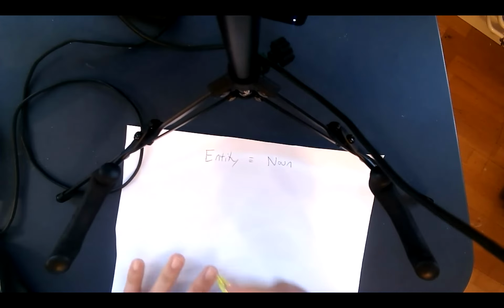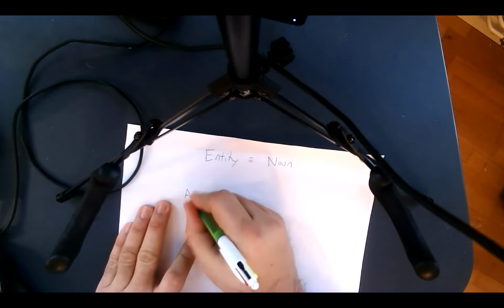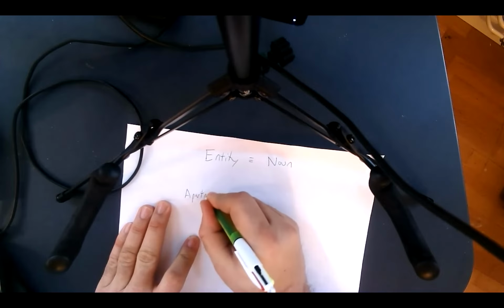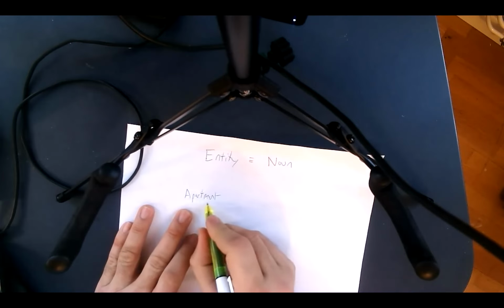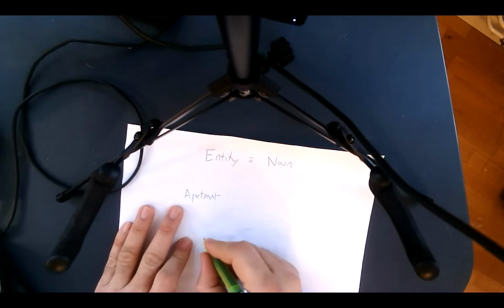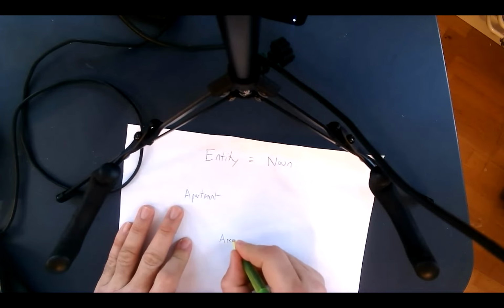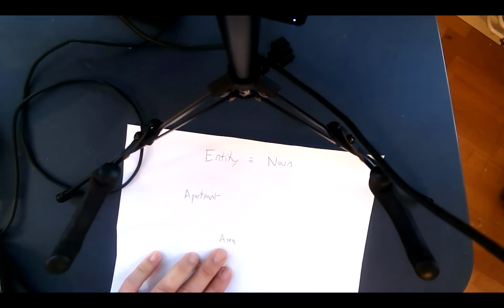Okay, I have two of them here. I have apartments. I'll keep it in the singular. And then we have an area. The area could be like Oostposten, or Oldham, that kind of stuff. What else do we have? Okay, a landlord and a renter.